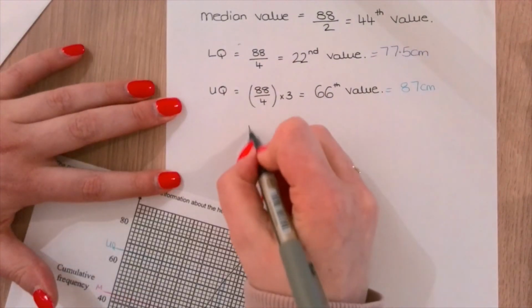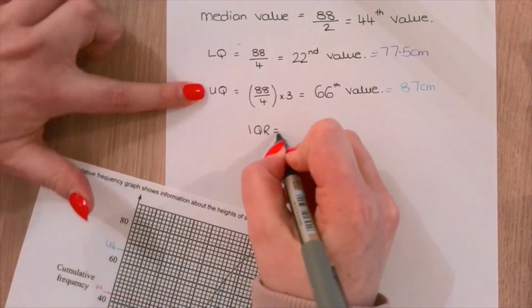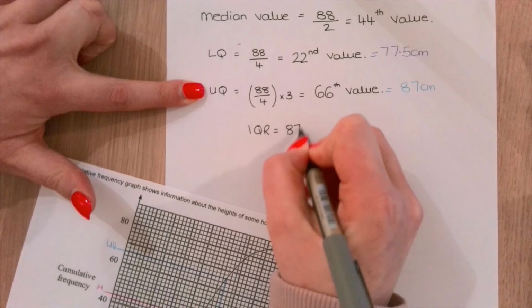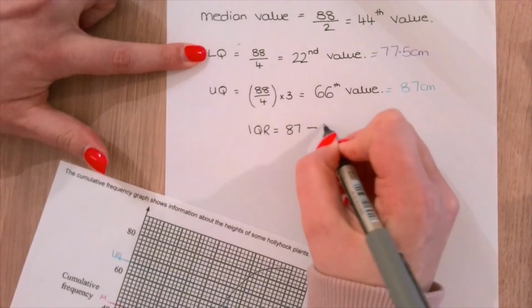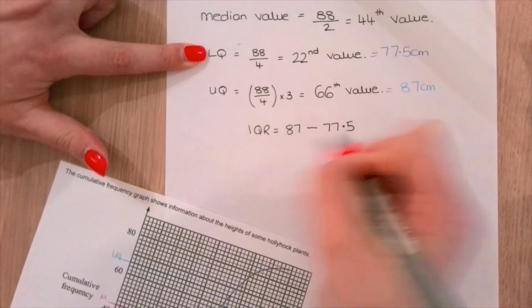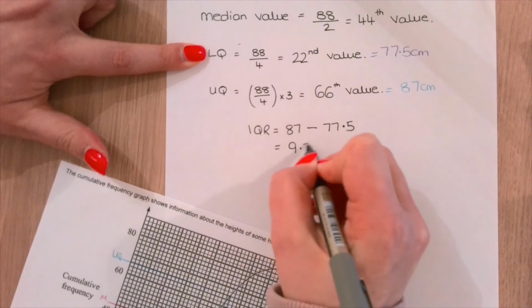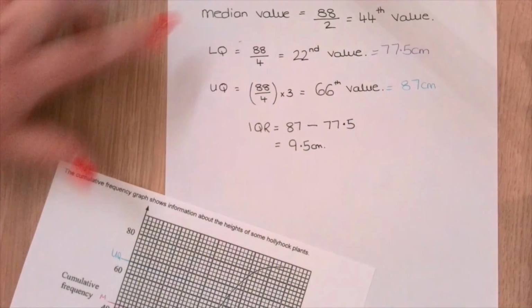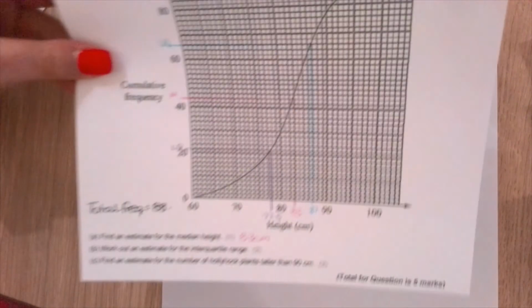So my interquartile range is my upper quartile, which was 87, minus my lower quartile, which was 77.5. So I get 9.5 centimetres as my interquartile range.